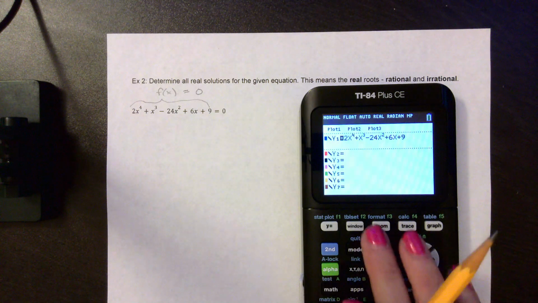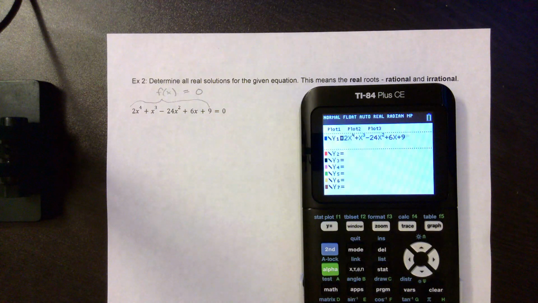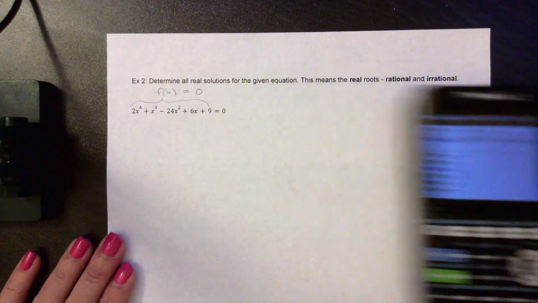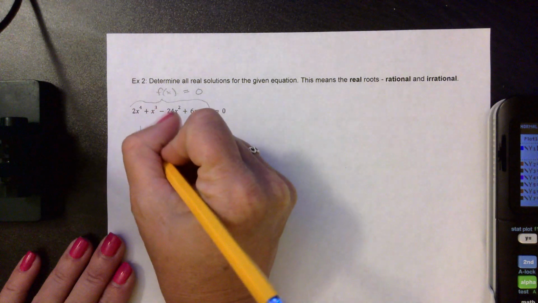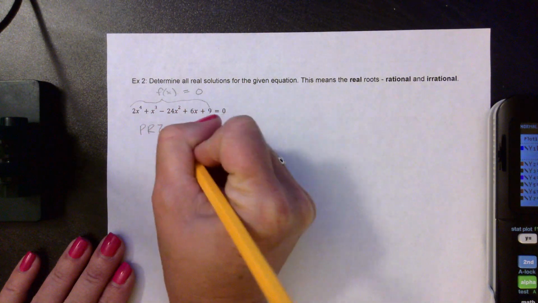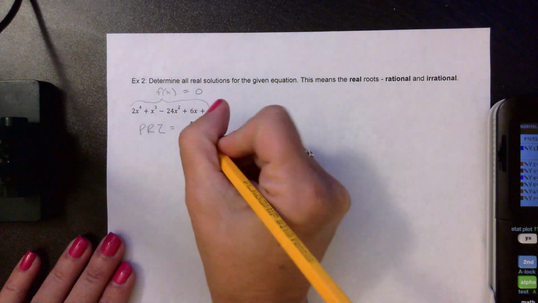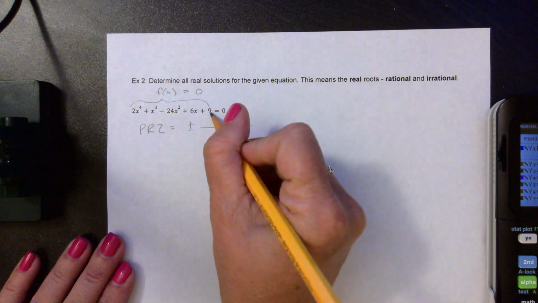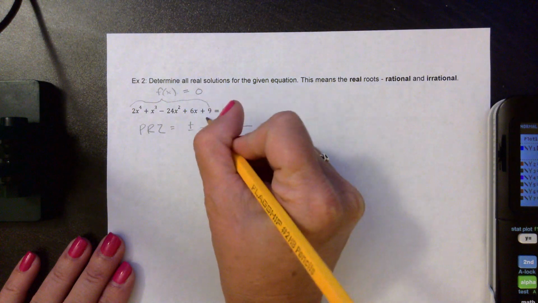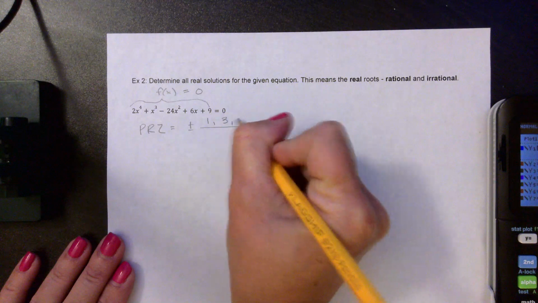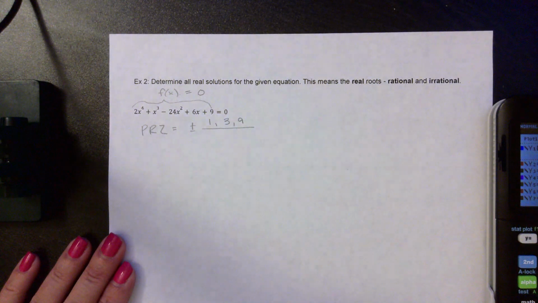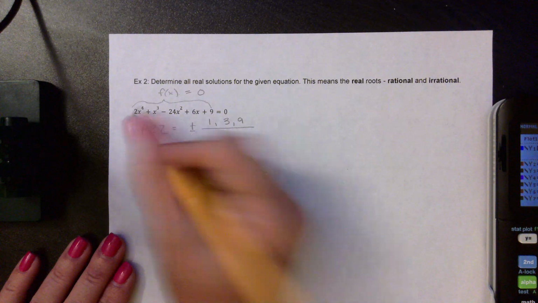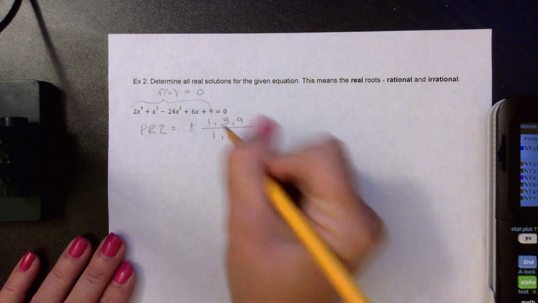My best practice is, I'm going to put this to the side for a second. I'm going to find my PRZs. So my PRZs are going to be plus or minus the factors of my constant. So that's 1, 3, and 9. And the factors of my leading coefficient, that's 1 and 2.